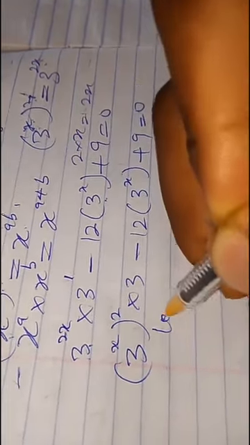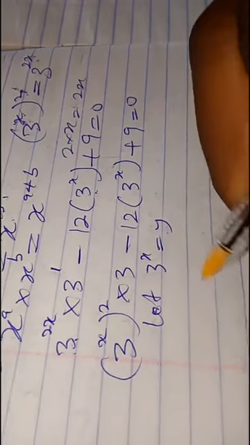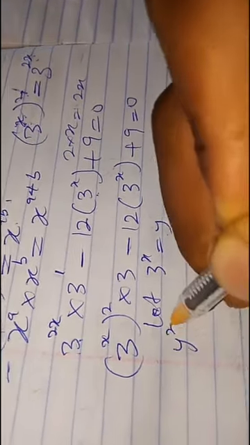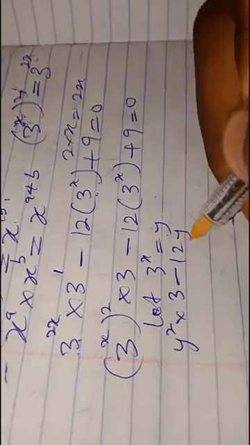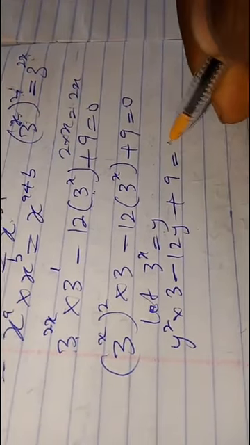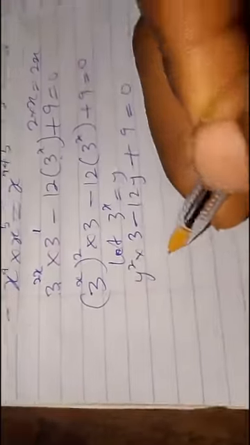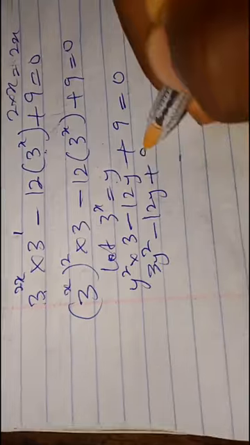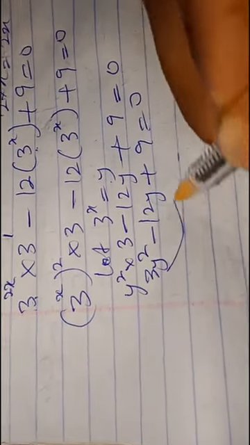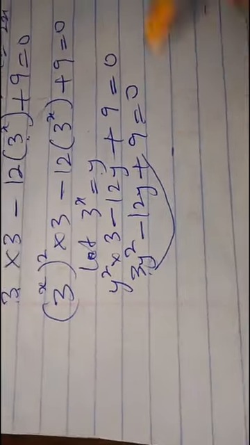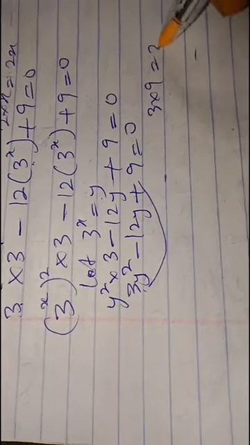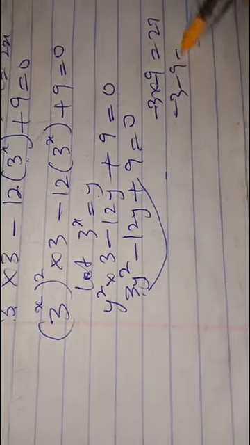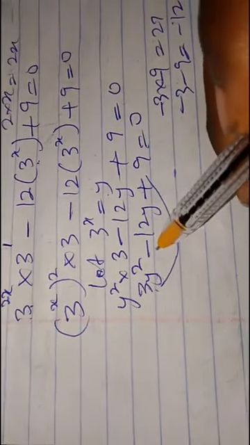Now you will say, let 3^x be y. I said let what? 3^x be what? y. So you now have y² times 3 − 12y + 9 equal to 0. So in this part it will now be 3y² − 12y + 9 = 0. Now solving this as a quadratic equation, you multiply 3 by 9, it gives you 27. But now it's going to be −3 and −9, because −3 − 9 gives you −12. Because here it's supposed to be −12.